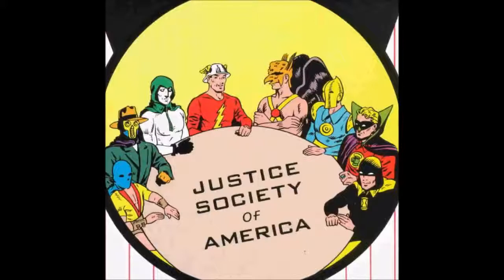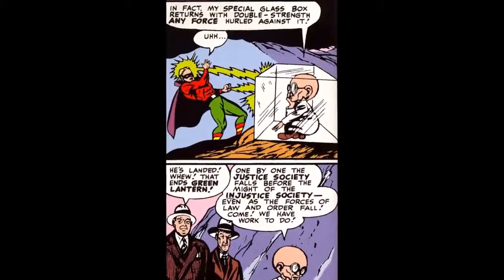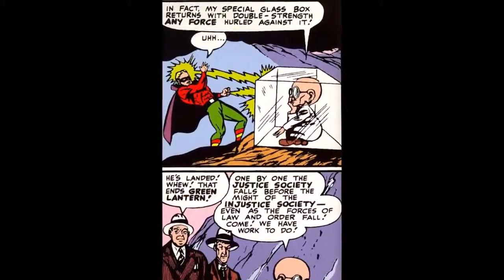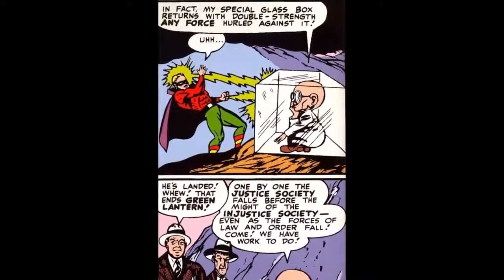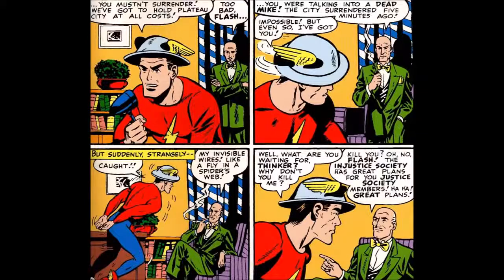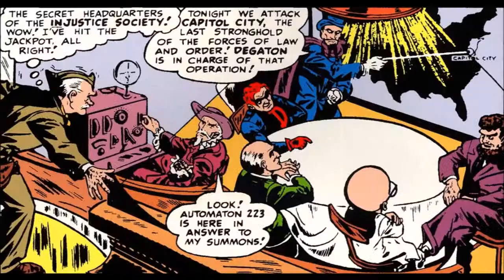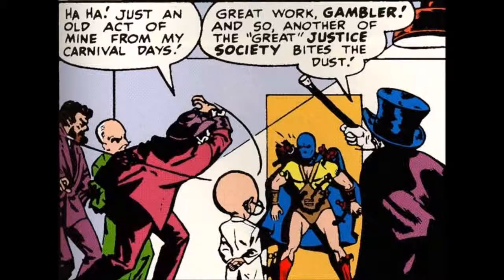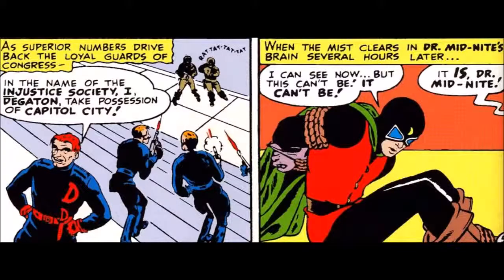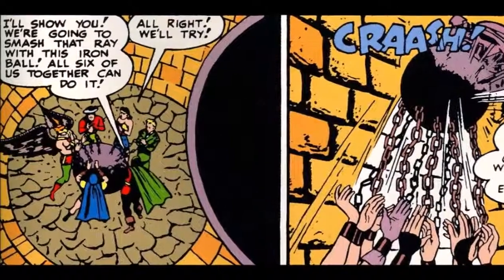One by one, every member of the JSA is defeated and captured. Brainwave tricks Alan Scott into firing on him while inside a box that hurls any force shot at it back at itself, leaving GL presumed dead. The Flash is struck by a device that increases his weight 60-fold, making it very easy to put him in restraints and capture him. While the Atom tries a different approach and plays dress-up, he too is defeated when he tries to take the entire Injustice Society on by himself. And after Degaton captures Dr. Midnight, we see the entire Justice Society of America captured and imprisoned.